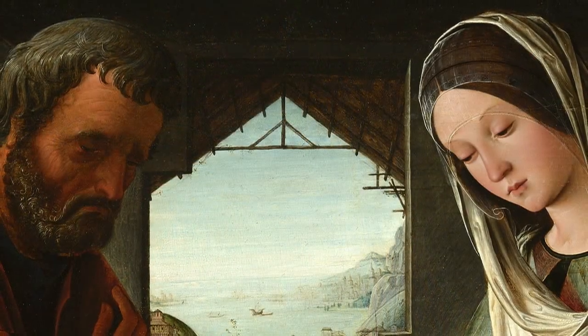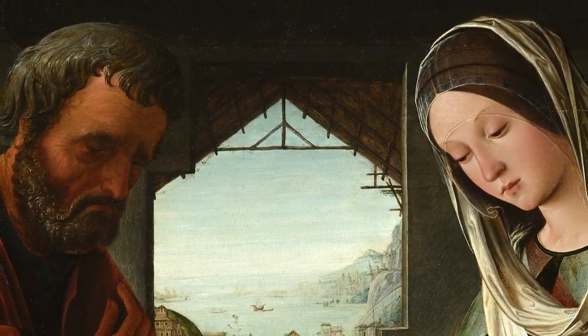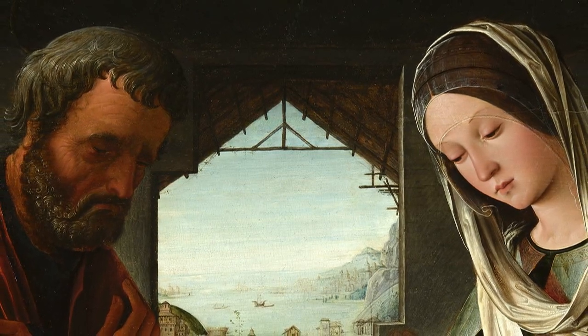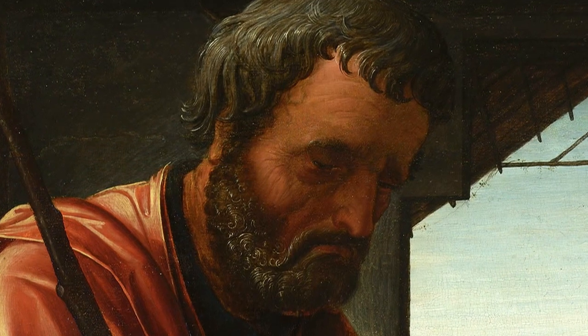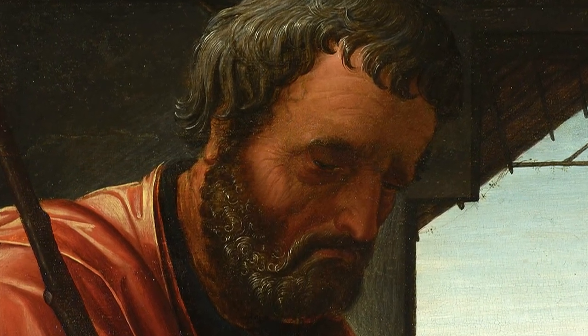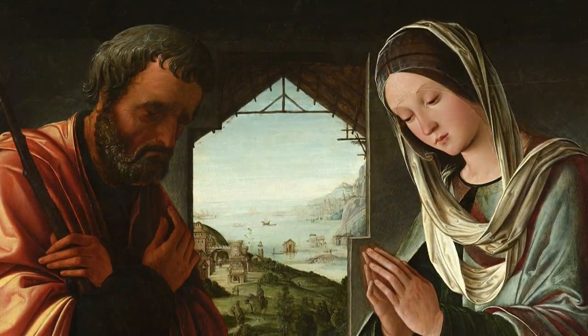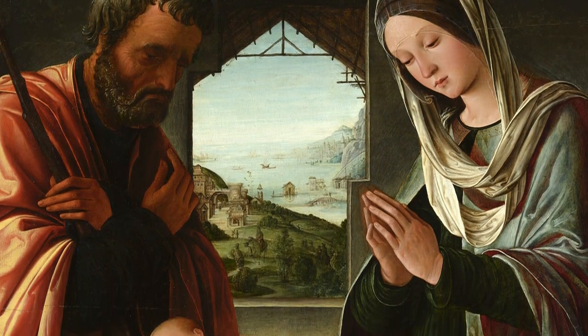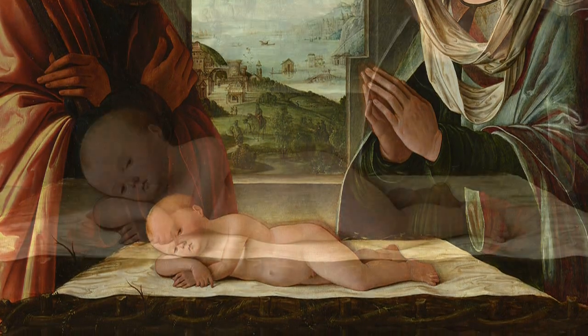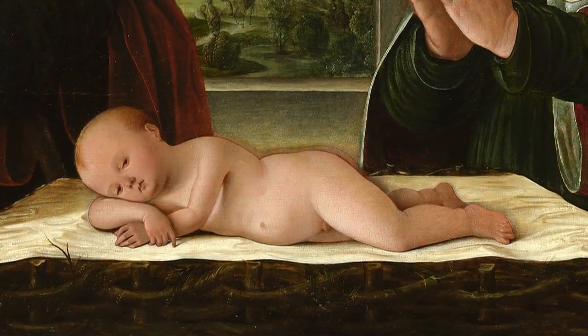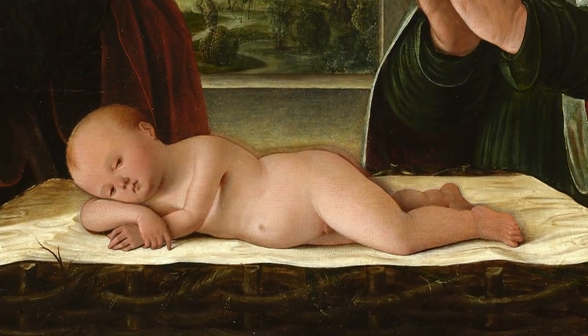The ensemble as a whole creates a contemplative and meditative atmosphere, although the face of Joseph is significantly notable for its worried expression. Beyond the apparent simplicity of the nativity scene, the painter employs discreet symbols to suggest the tragic end of Christ, thereby inviting meditation on the part of the viewer.